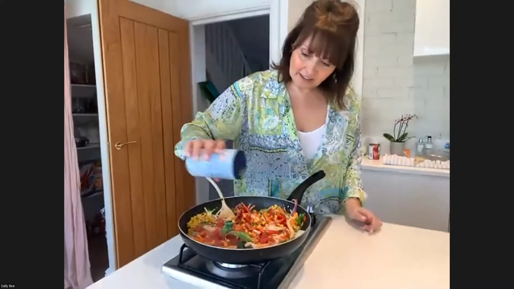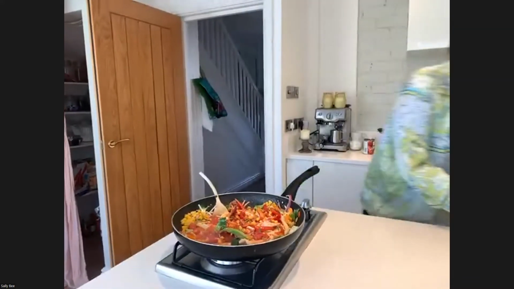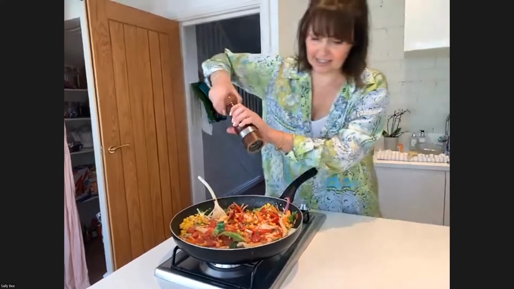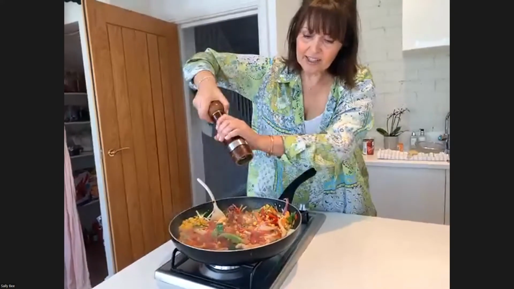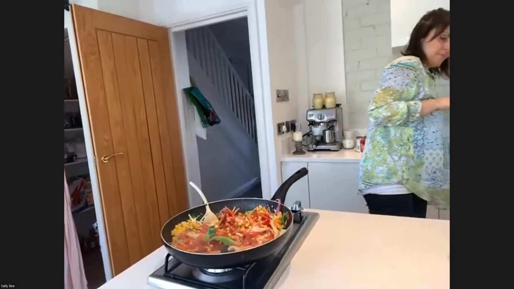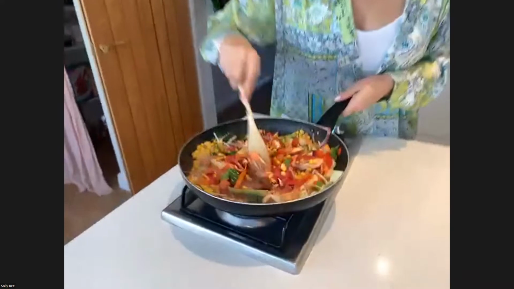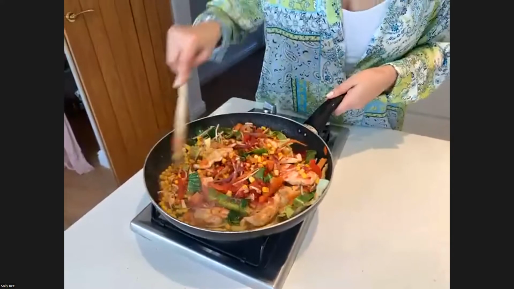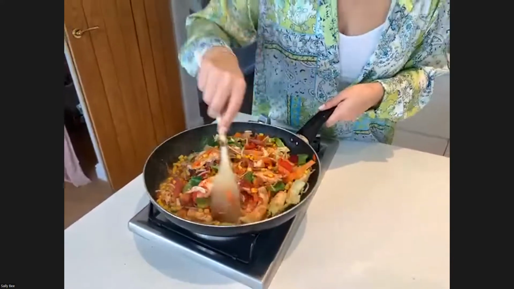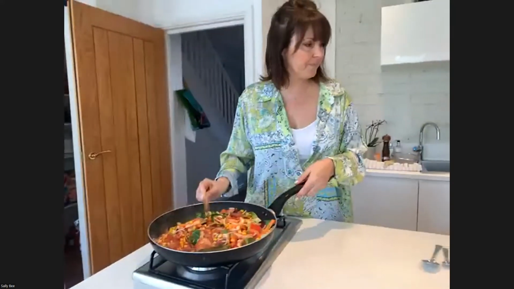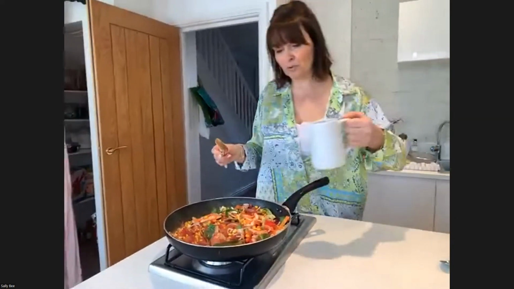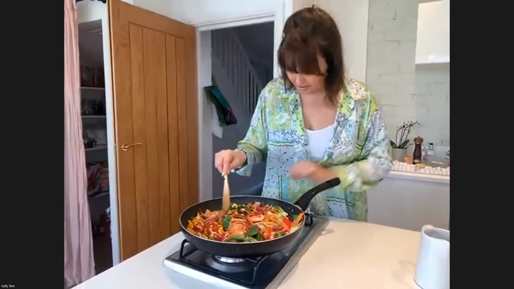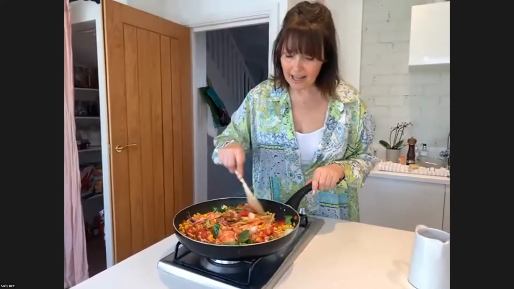Now we give a little shake of low salt, and I'm also going to add some black pepper to this. Now this just needs to bubble away for probably about 10 minutes, by which time the rice will be done. You can pop a lid on it if you want to, but I'm just going to add a little slurp of water just to loosen it through. Keep that turned up quite high and let that cook away.